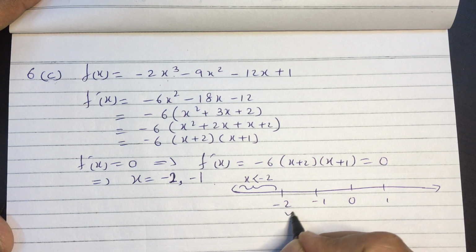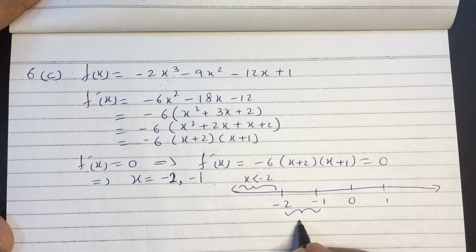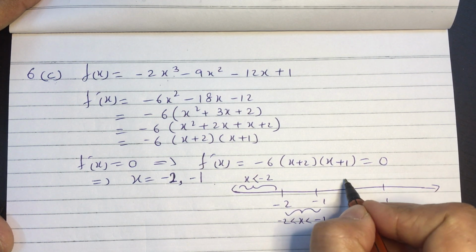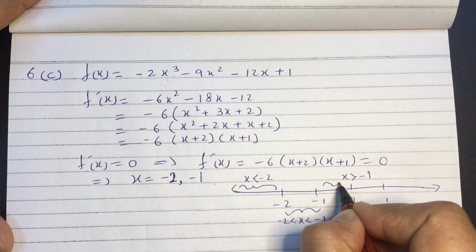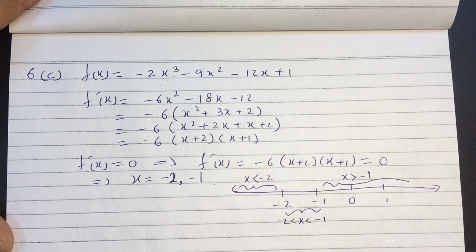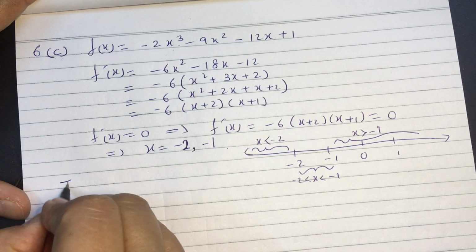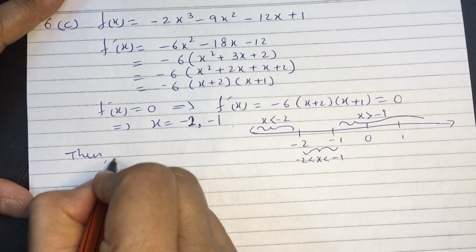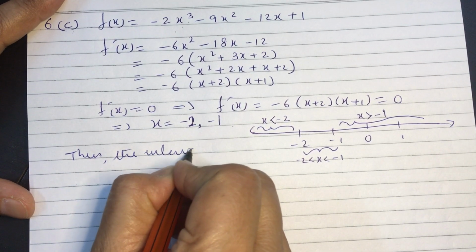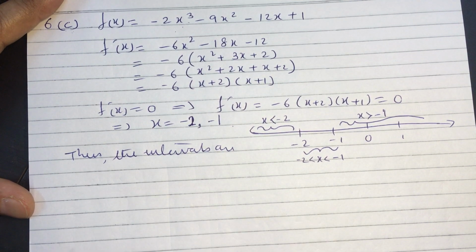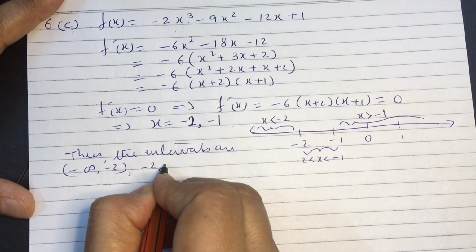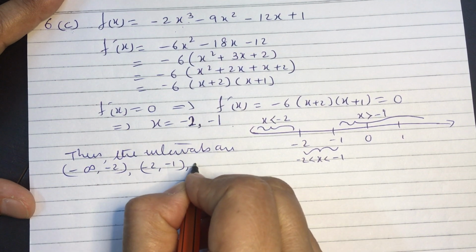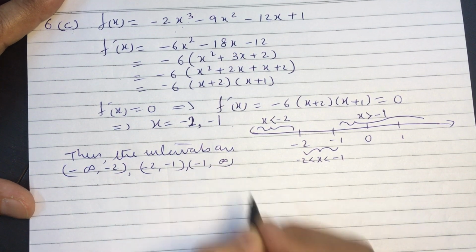Another interval is lying between these two. So x lies between minus 2, minus 1, and the next one is x is greater than minus 1, which is this side. And so thus the intervals are minus infinity to minus 2, minus 2 to minus 1 and minus 1 to infinity.